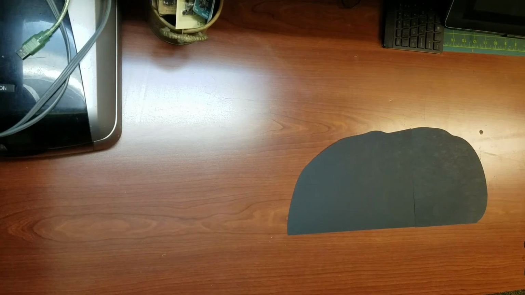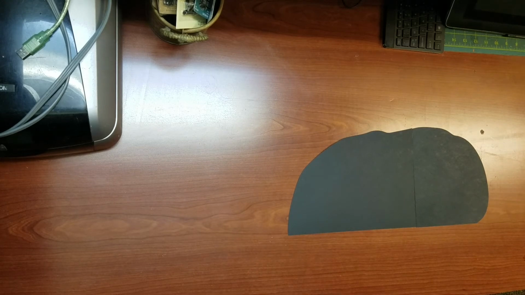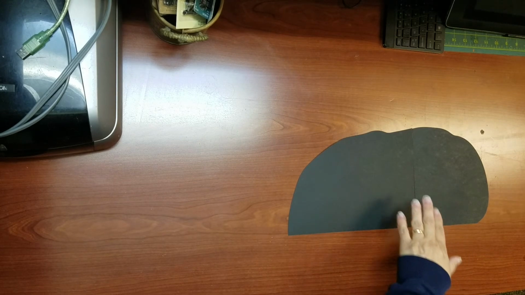Okay, hi everyone. It's SVG Coop. Today we're going to be trying to put together a large cut that I'm teaching you how to do. This is our Snoopy that's 3 feet, just about.